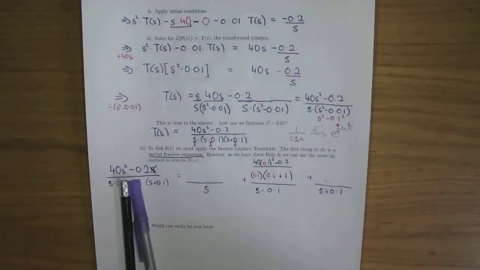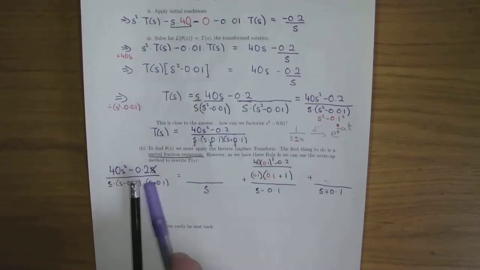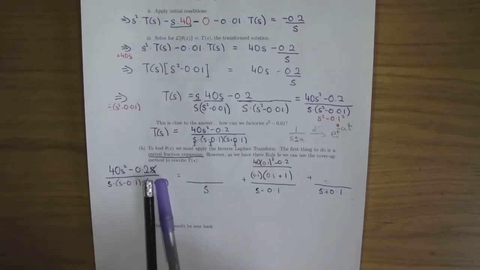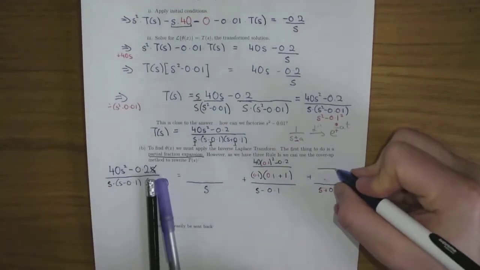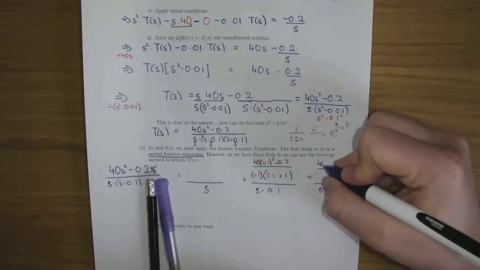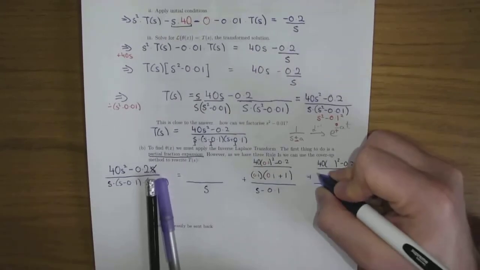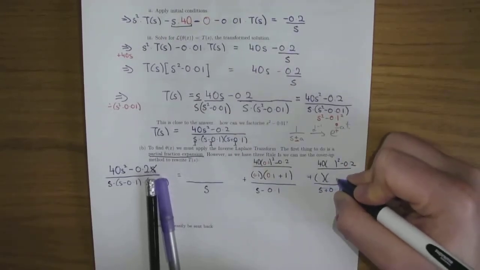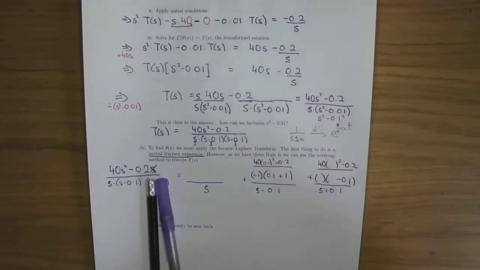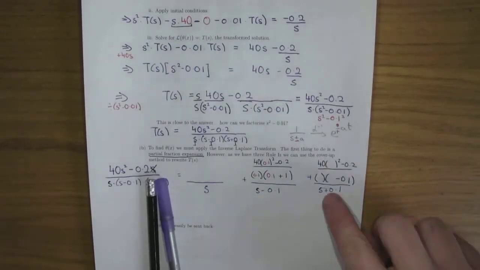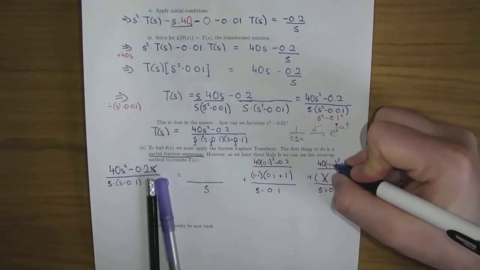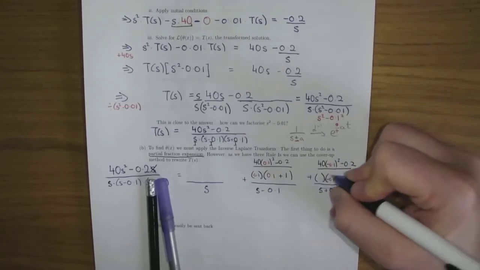Now the next one we'll look at is s plus 0.1. So again, you cover this up, and you're going to put the s into everything that's left over. So what's left over is 40s squared minus 0.2 over s times s minus 0.1. And the question is, what value of s makes s plus 0.1 equal to 0? Solve that equal to 0, you get minus 0.1. So this is minus 0.1, minus 0.1, minus 0.1.